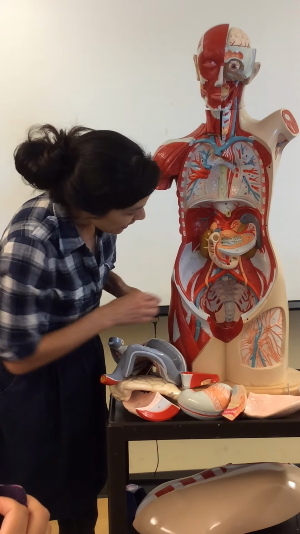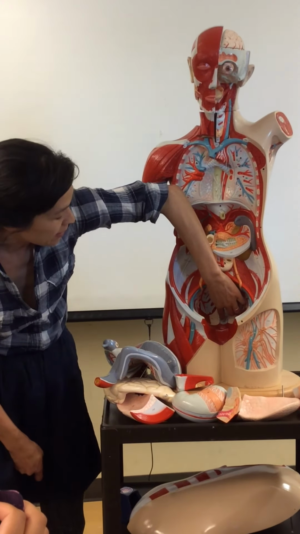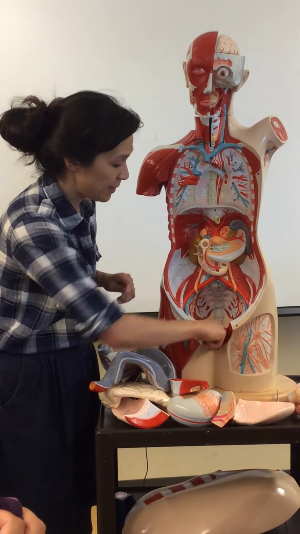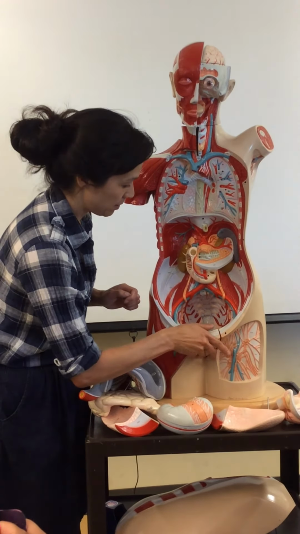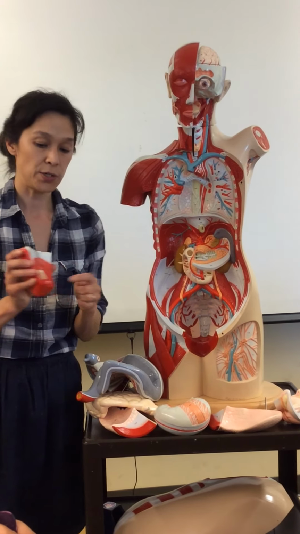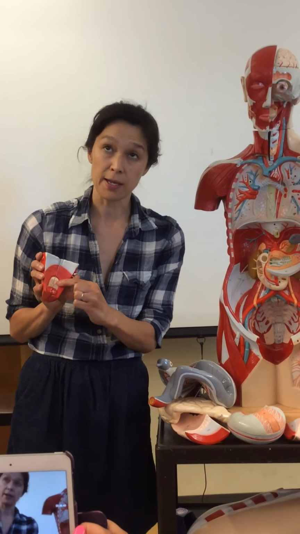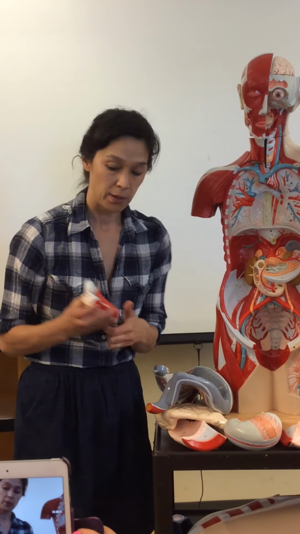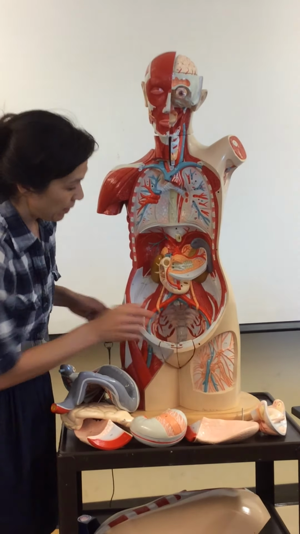If you look inside here, you can see the sacrum and the coccyx, the rectum. And for this piece, because this is the female piece, she's going to have a little area here, that's the vagina, and then an area here, that's the urethra. So there's two separate ones like that as they fit in here.